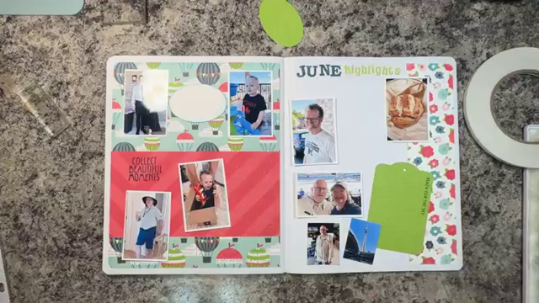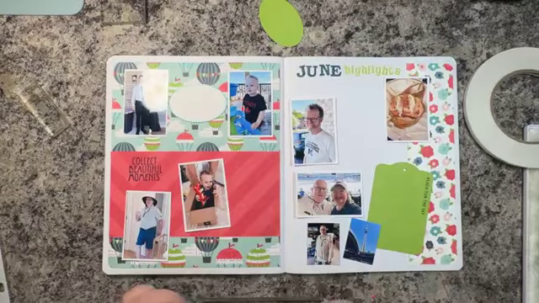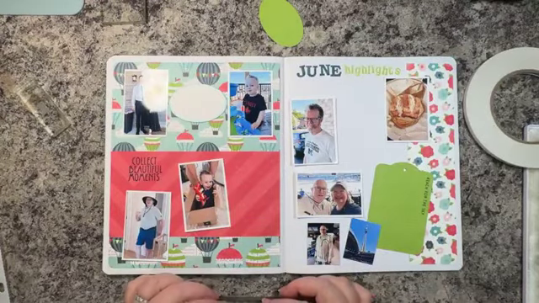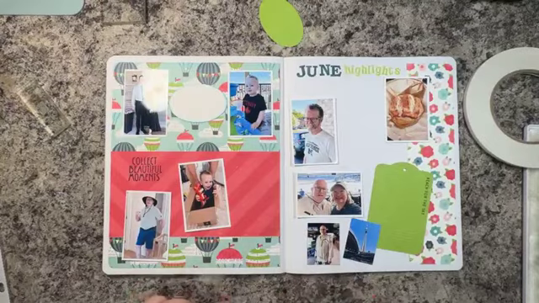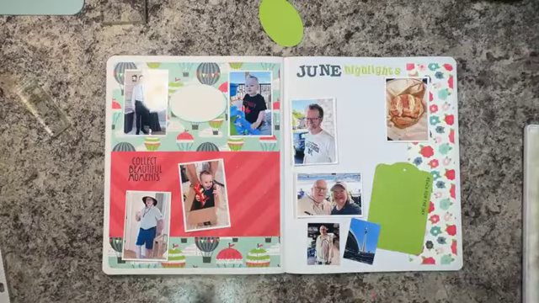Toy Story 5 is really good. Oh, yay. I don't think I've seen 4. I do not think I've seen number 4. I'm not even sure if I've seen number 3, to be perfectly honest.